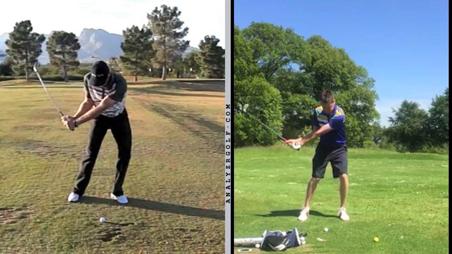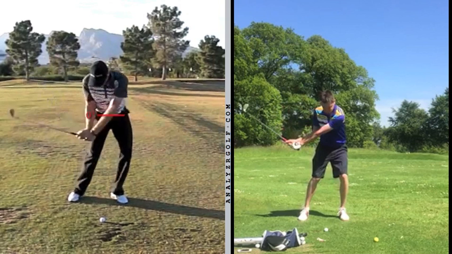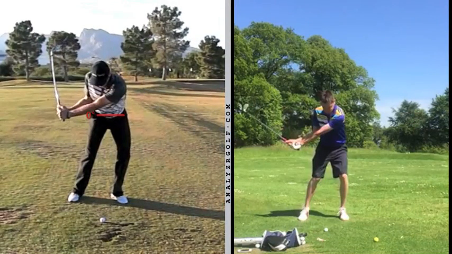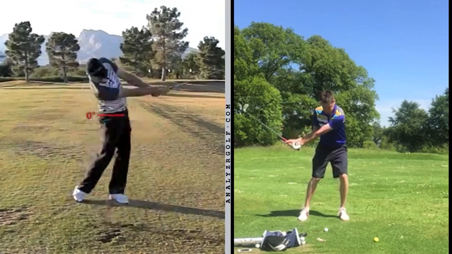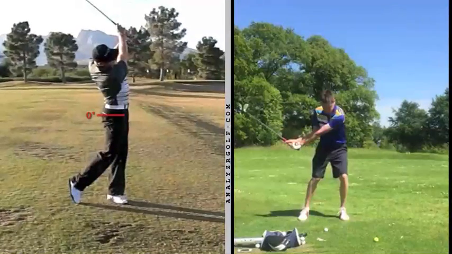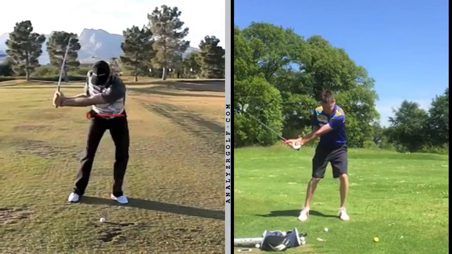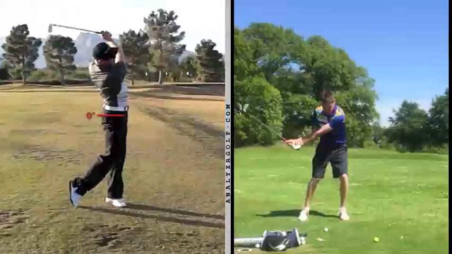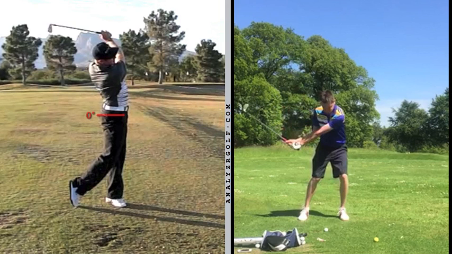Okay, I want you to watch how his belt line, if I kind of draw a line across his belt right now, raises through impact. He's pushing up and forward. Again, he's pushing up and forward. That's called extension. So he's extending his pelvis and he's extending his thorax, and he keeps pushing up and forward all the way to the finish.